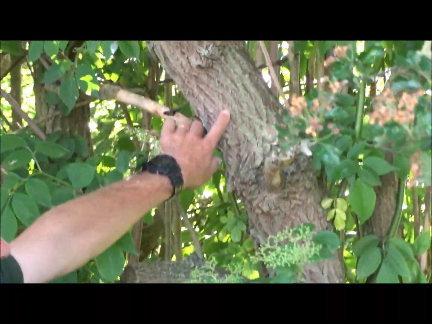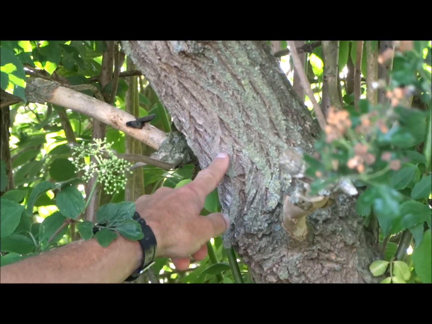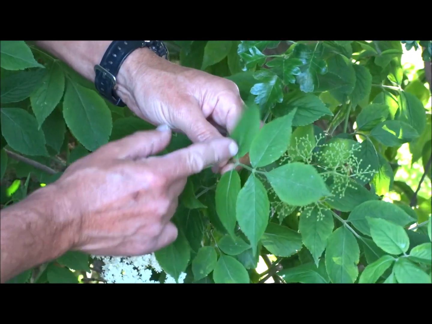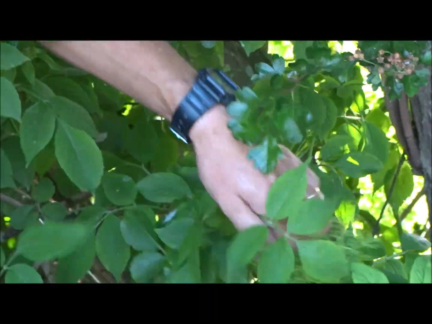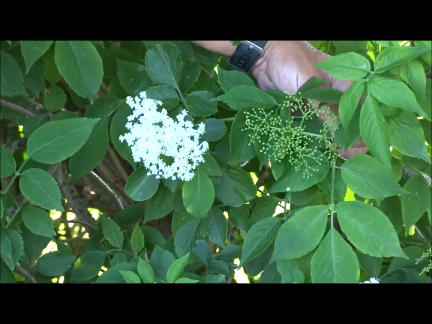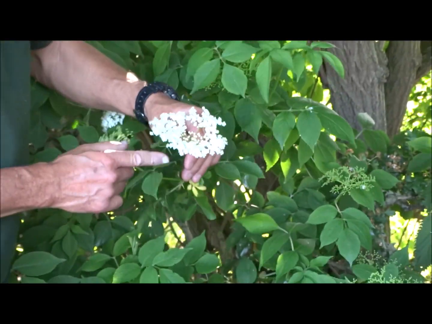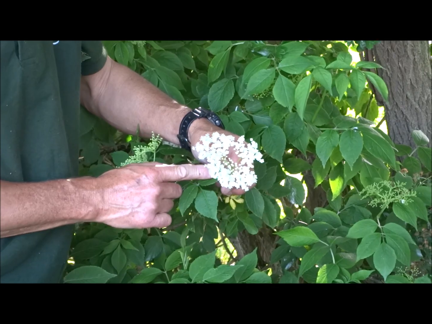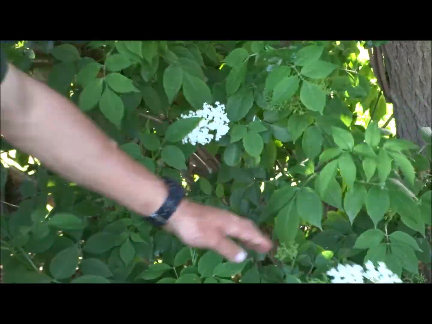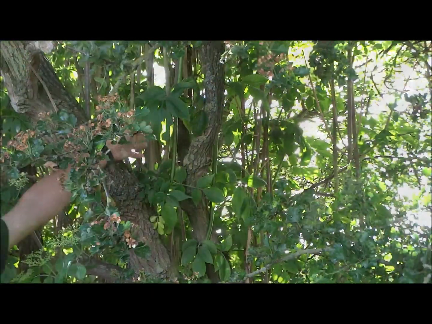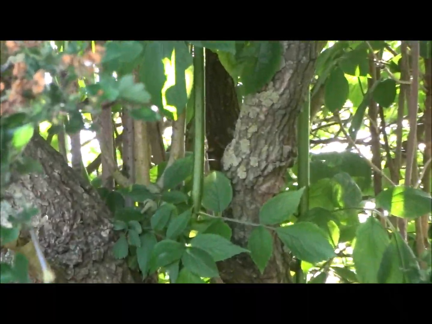So in here we've got an elder tree. Notice the triangular shaped grooves on the trunk there. The leaves are a bit like ash and rowan. Each leaf has got several leaflets, each one has got about five. They do vary slightly, and this time of year we're starting to get the elder flowers appearing. The other noticeable thing on the elder is these very straight sticks that come out of the trunk from all places.